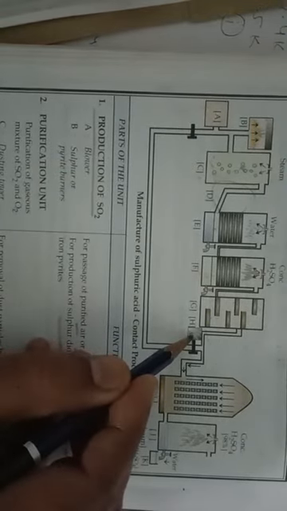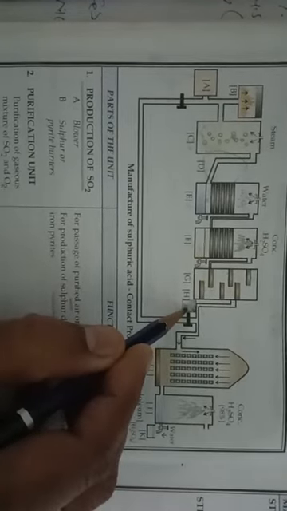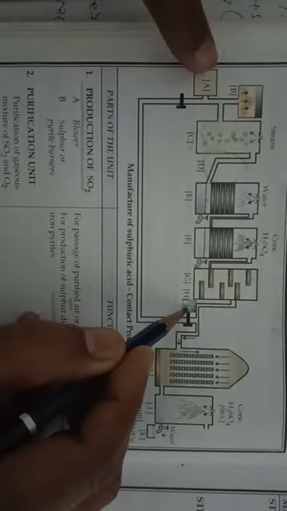Now I am repeating all the steps once again. As you can see here, these A and B chambers belong to the production of SO2. A is the blower, which is used to blow purified air or oxygen into the pyrite burner.